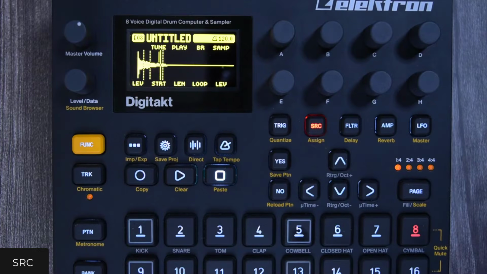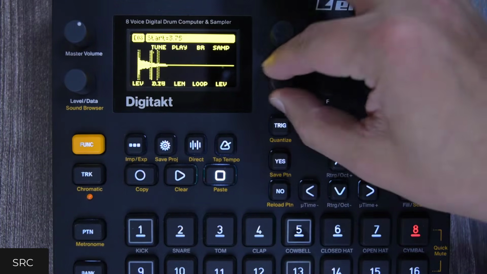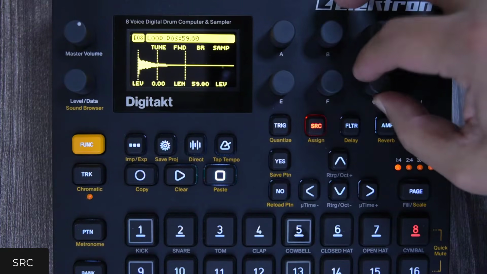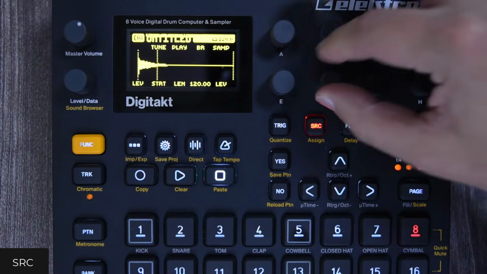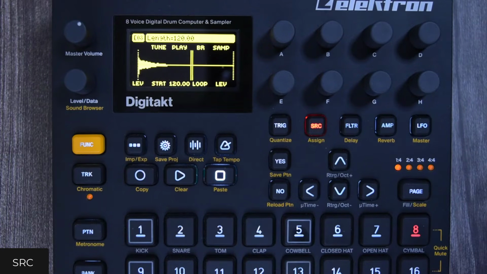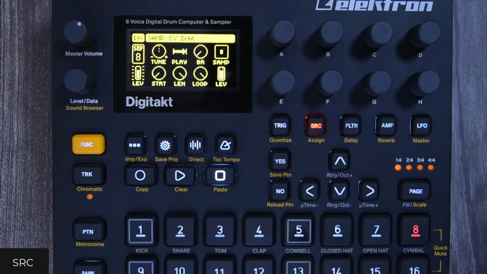Now, there's one more thing that you need to know, and for now I'm just going to go all the way down to forwards and no loop. I just don't care. I'm just going to go all the way down. So we just get the normal cymbal. So I'm going to go back to the other view.